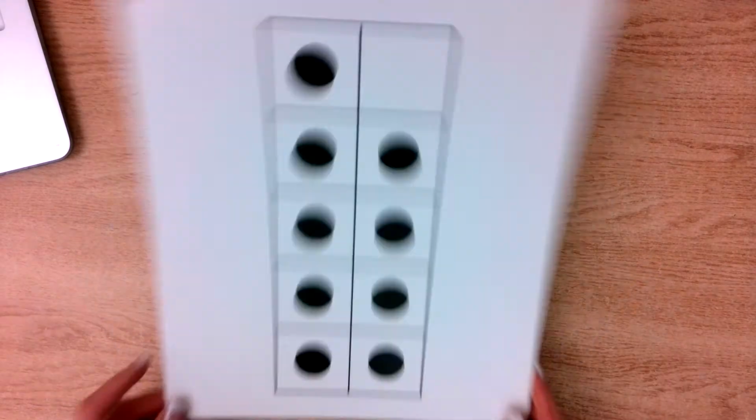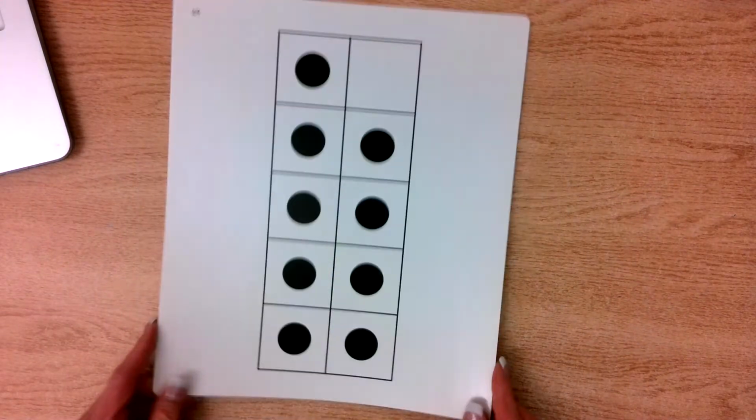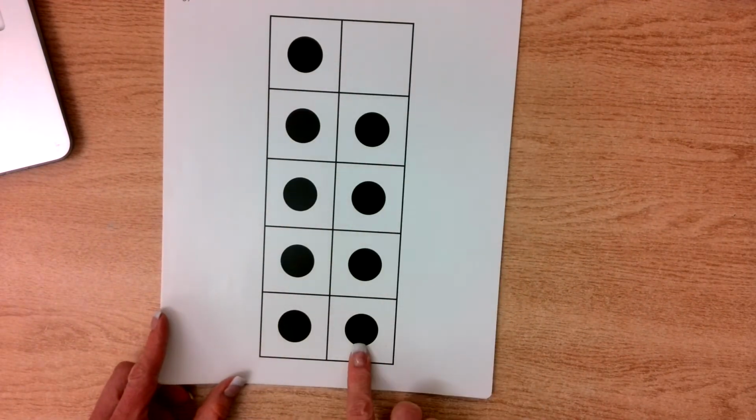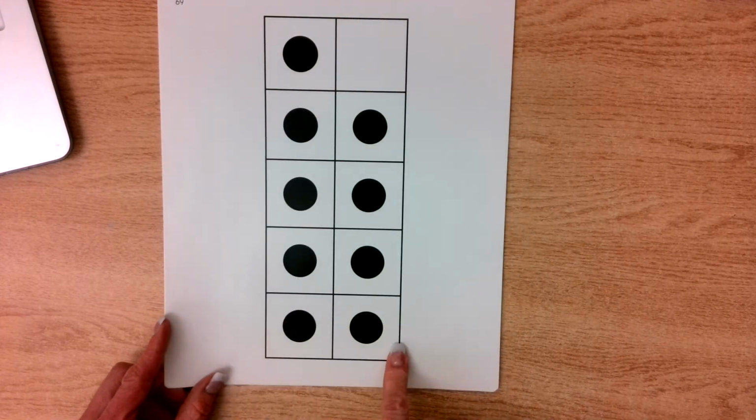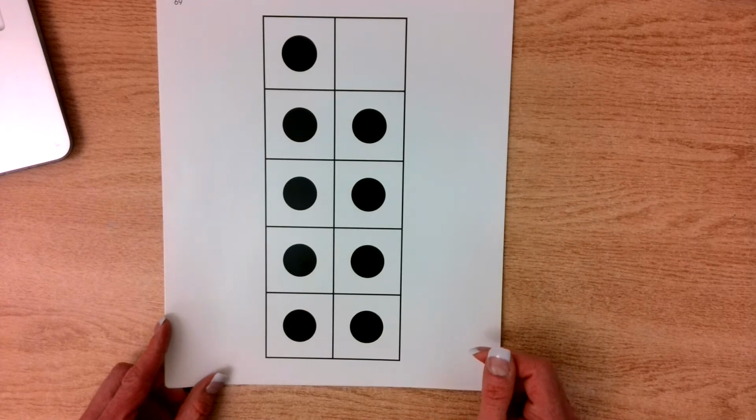Here we go. 1, 2, 3. How many were on the card? I hope you're saying 9, right? Yes. 1 full and then a 4, right? 5 plus 4 is 9. Or maybe you know a 10 frame has 10. 1 missing would be 9 dots. Perfect. Nice work. So today we're going to talk about the math message.